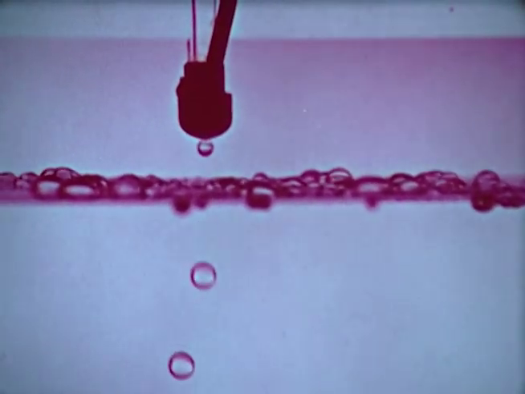Now I'll release a small drop and follow it with a larger one. Here it is again. The larger drop falls faster and passes the smaller one. Note that the large drop doesn't touch the small one, but pushes it out of the way. This time watch and you'll see the smaller droplet roll around the larger one.